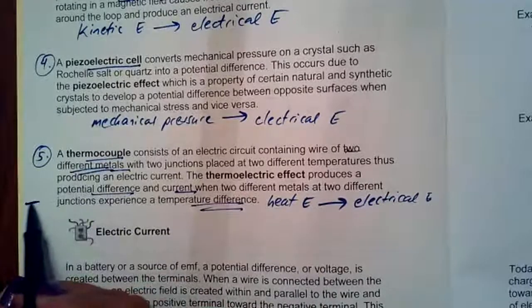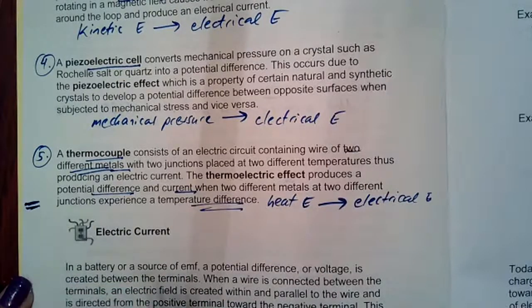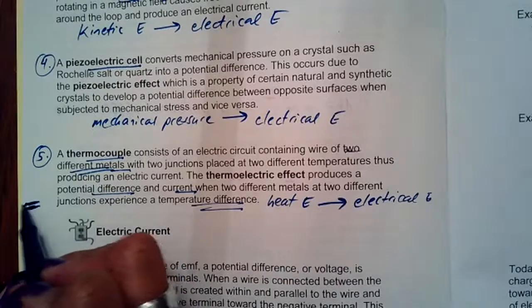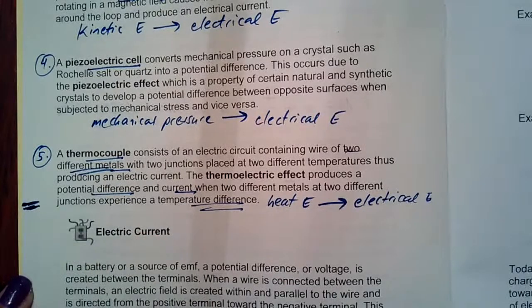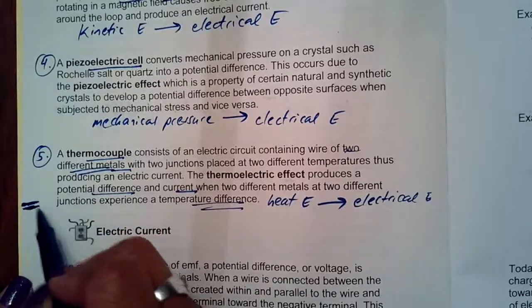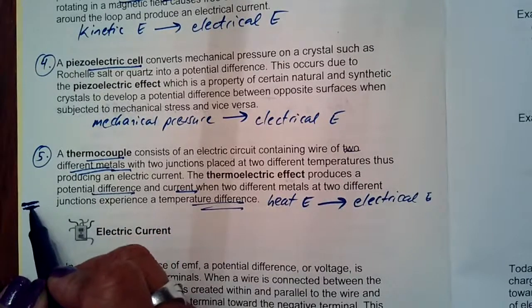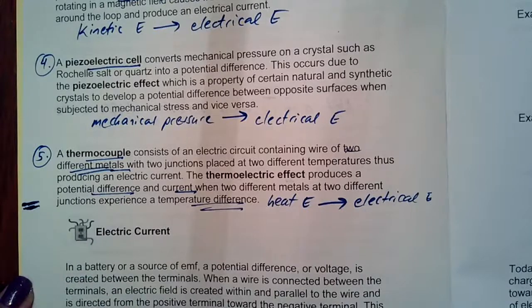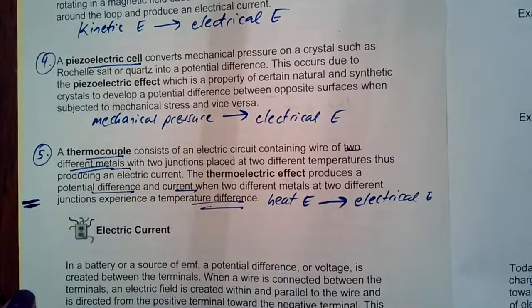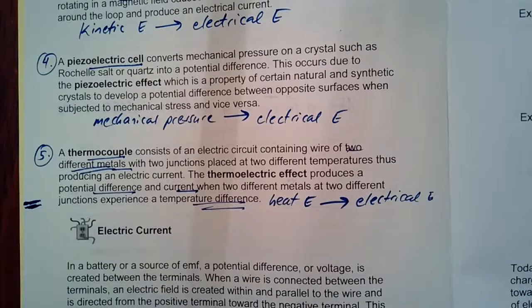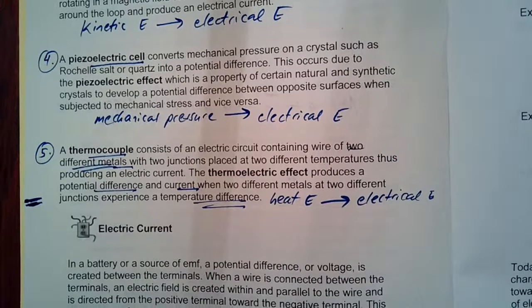So it could be something like this, where it has two different metals, and the sensor will sense the change in temperature, and it will either bend up or bend down, and it will then trigger a switch, which will turn on either the heater or the air conditioner. That is how a thermostat works in your home or in our building.